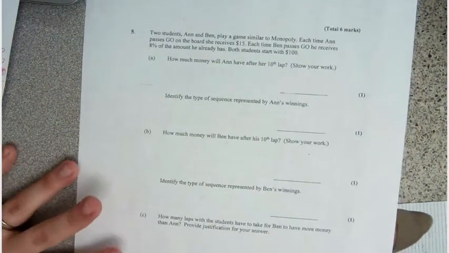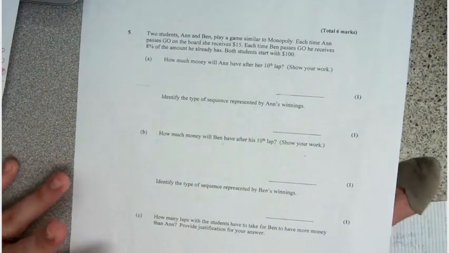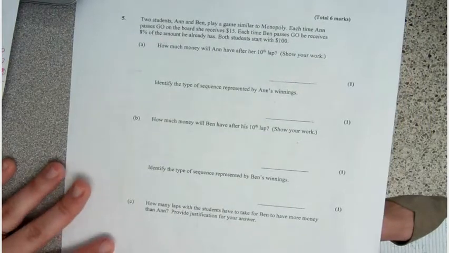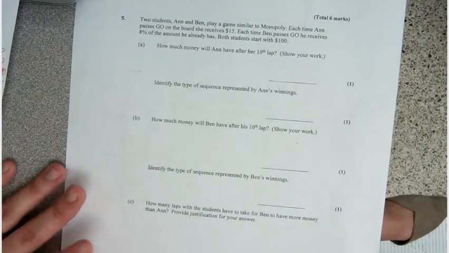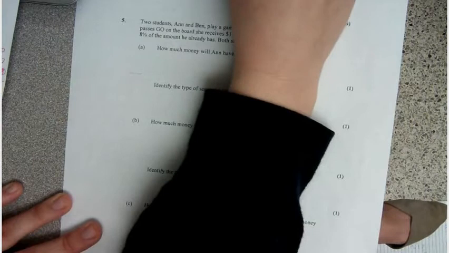Okay, so here we go again. Here's the back. For number 4, it says a geometric sequence has a first term 0.4. So u1 equals 0.4, and a common ratio of 2.